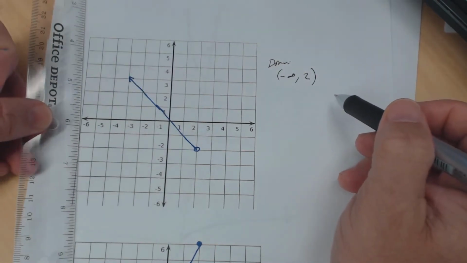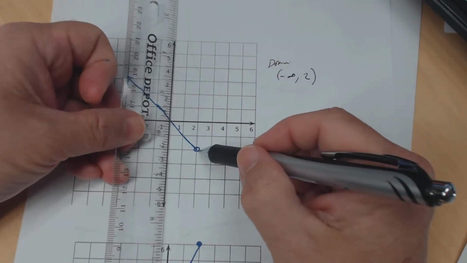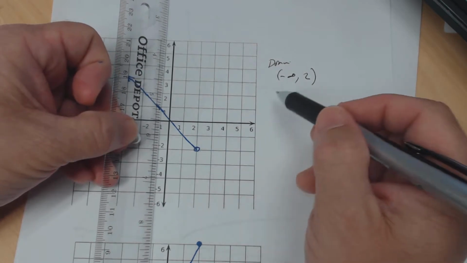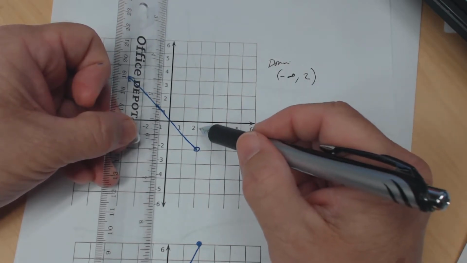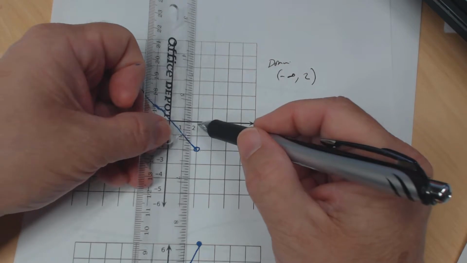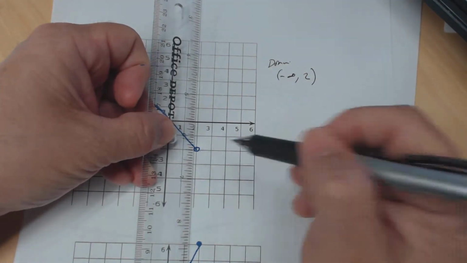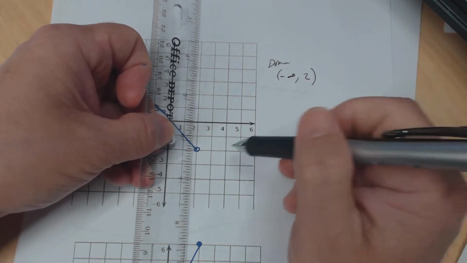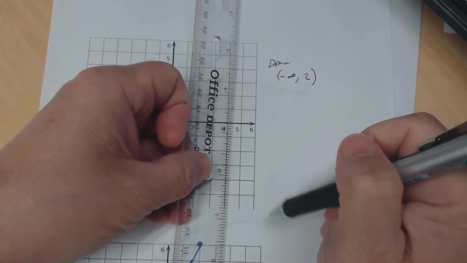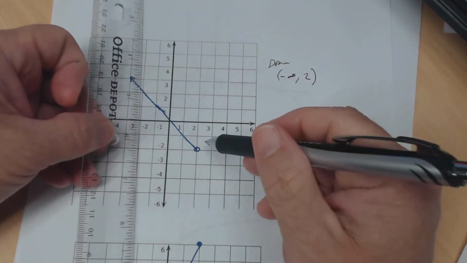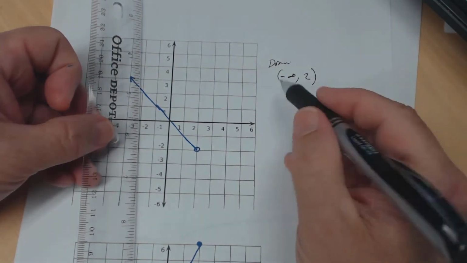All right, so you have to use your x. Don't say negative 2, because remember, it's the domain of your x coordinates. So what's this x coordinate right here? That x coordinate is 2. So that's where you stop, when x is 2. Parentheses because this is open. So don't say negative infinity at the end, because there's no arrow. Remember, it's not going further. This is where it stopped. All right, so there's your domain.